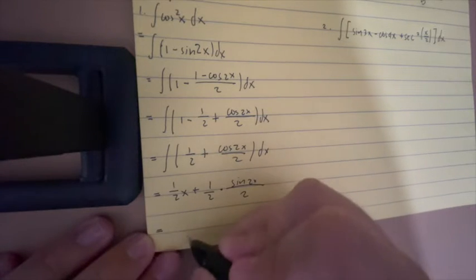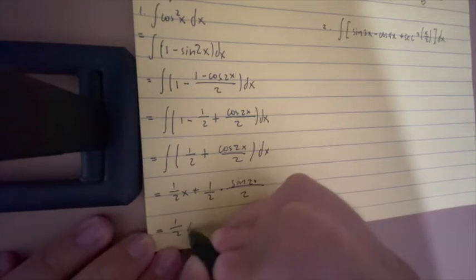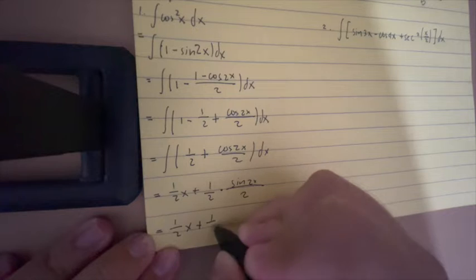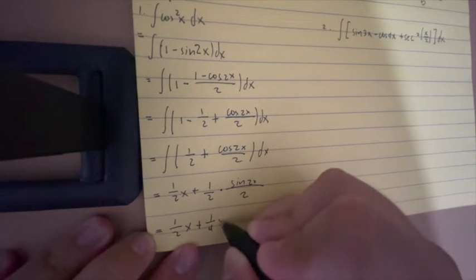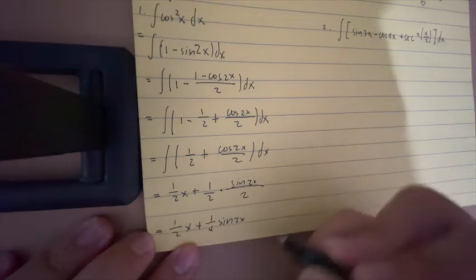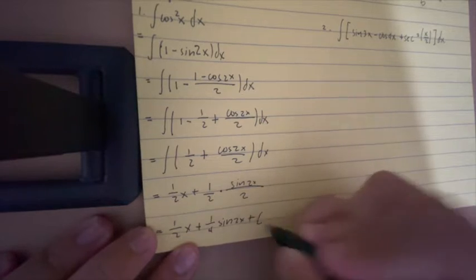Your answer will be 1 over 2 x plus 1/4 sine 2x plus the constant.